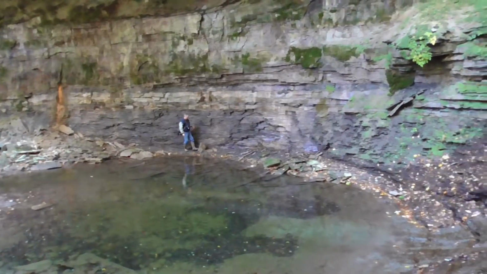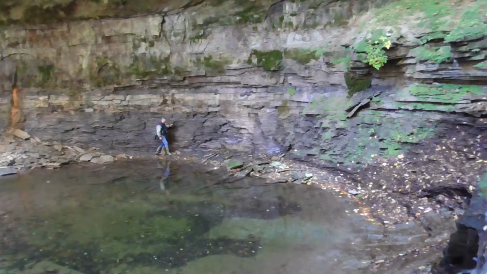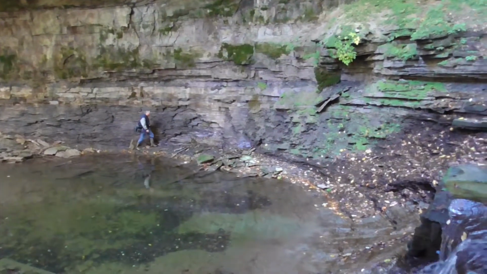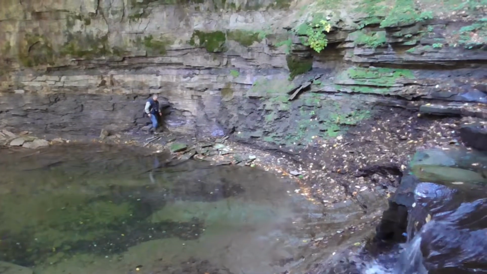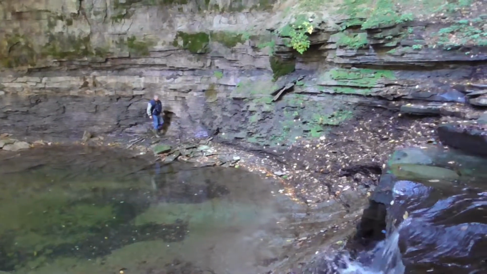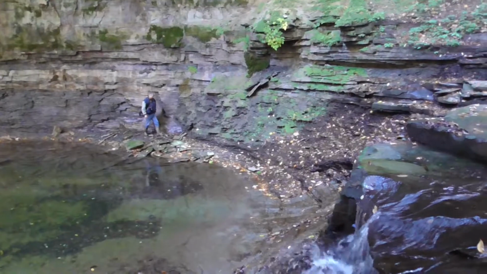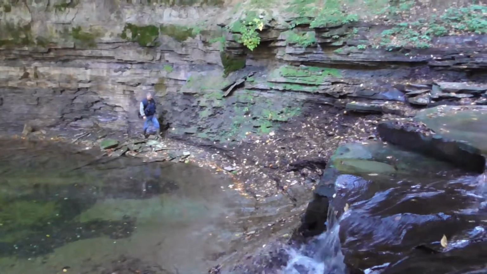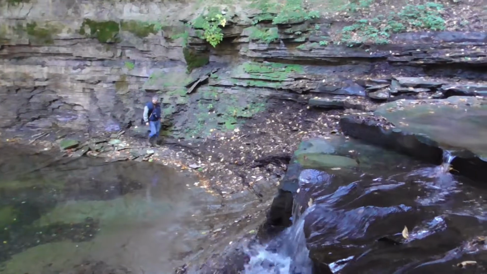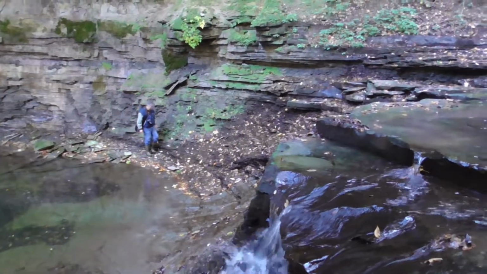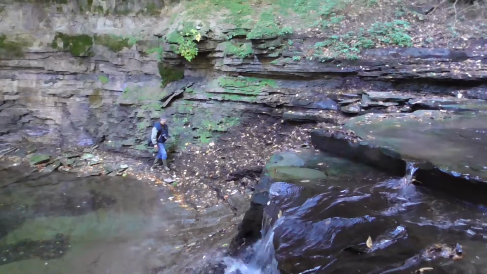So this is Frank taking the alternate route up these Bedford Shale Falls. It's fun because it gives you an idea of the scale. I'm kind of standing on a platform in the middle of the falls right now.